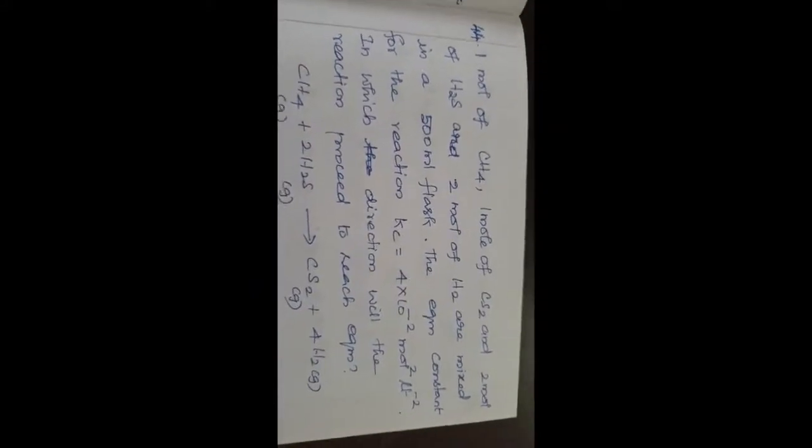Next problem, question number 44, given on page number 27. 1 mole of methane, CH4, and 1 mole of carbon disulfide, and 2 moles of hydrogen sulfide and 2 moles of hydrogen are mixed in a 500 ml flask. The equilibrium constant of the reaction, that is Kc, is 4 into 10 power minus 2 mol square per liter square. In which direction will the reaction proceed to reach equilibrium?